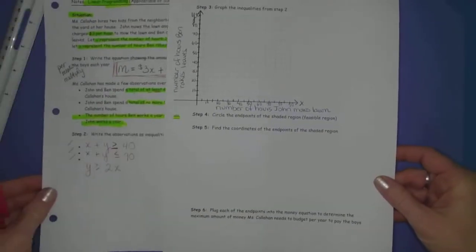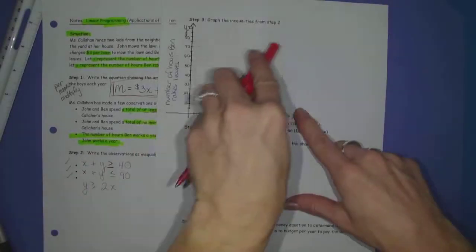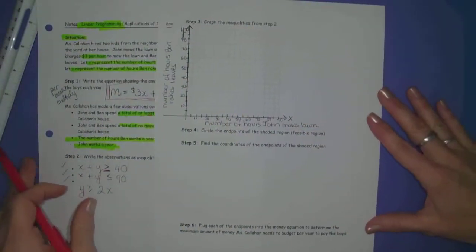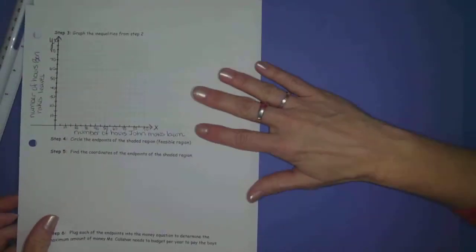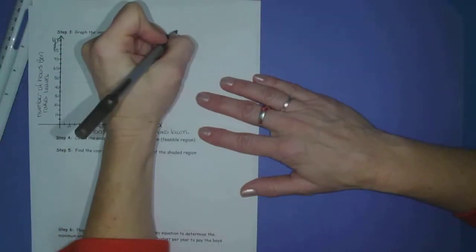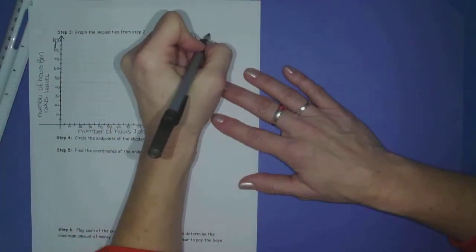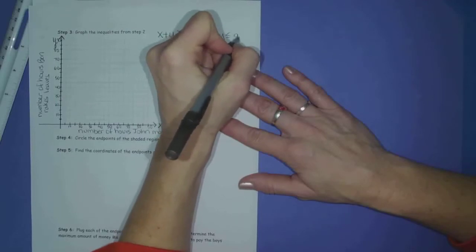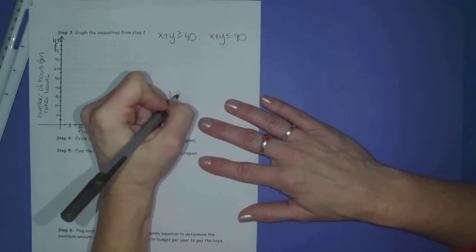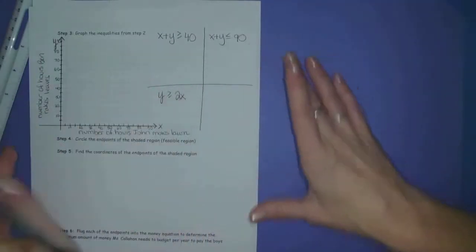Step 3 says, graph the inequalities from step 2. This is what we've been studying. Now it comes to fruition here. So if we're going to graph these, let me write these over here so we don't have to keep turning the page over. The first one we have to graph is X plus Y is greater than or equal to 40. The second one is X plus Y is less than or equal to 90. And the final one is Y is greater than or equal to 2X. So we have 3 different inequalities in the system that we're going to graph.